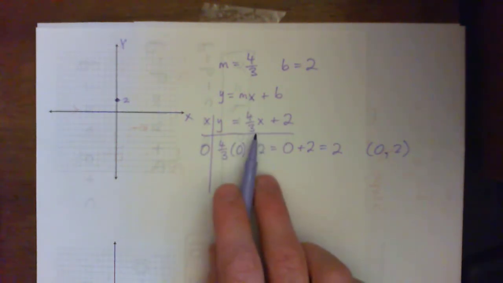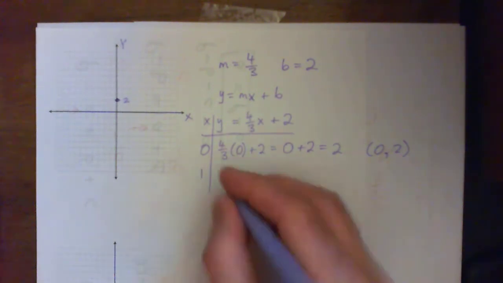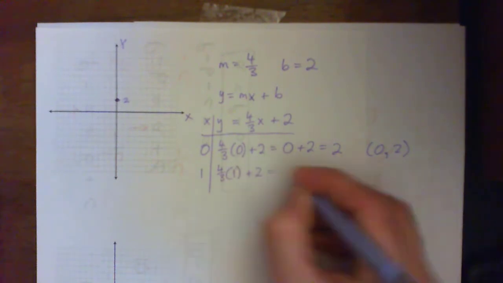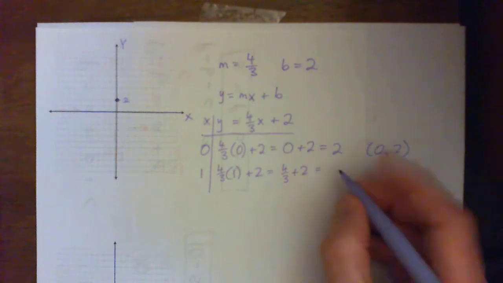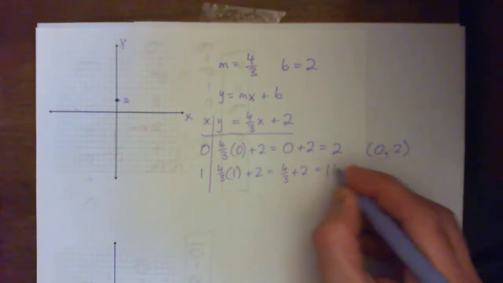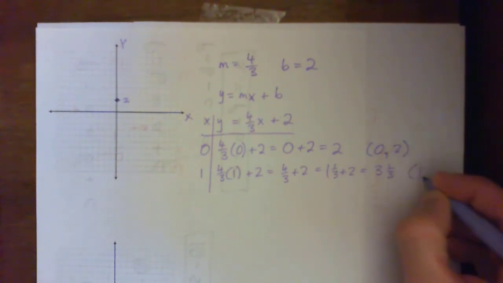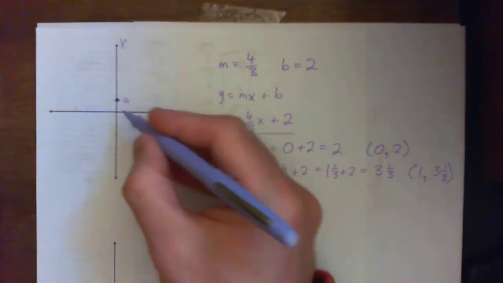Now, there's a 3 as a denominator. So we could plug in like 1 for x. The problem is we're dealing with fractions. Then we'd have 4/3 times 1 plus 2, which is 4/3 plus 2, which is basically 1 1/3 plus 2, which is 3 1/3. And so we would have 1 comma 3 1/3. And that's okay. It's just hard to see where is that on the graph, right?